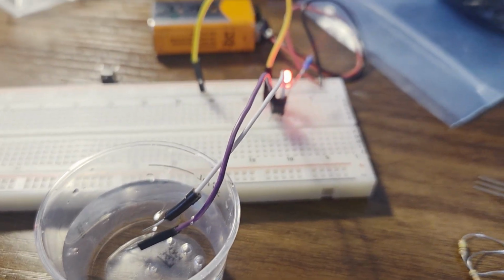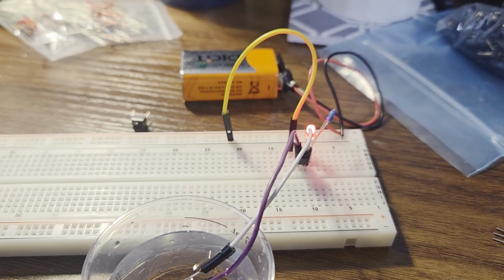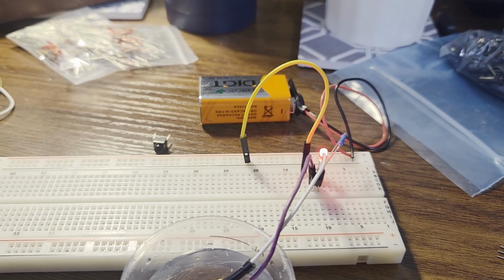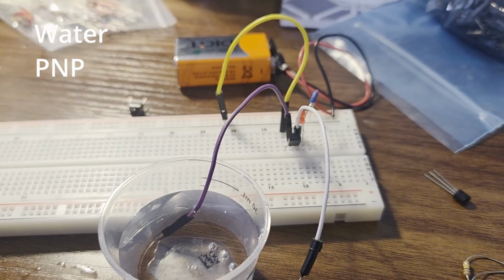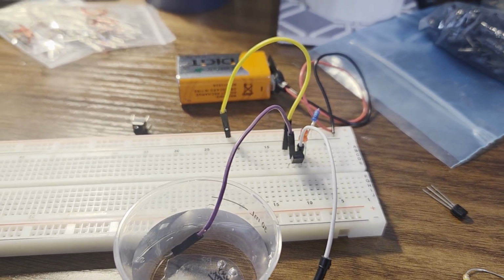They're not touching. I did not anticipate this one would work. I didn't think that there would be enough current flow through the water, even amplified by the current gain, to turn on the LED. This is the water switching circuit with a PNP transistor.